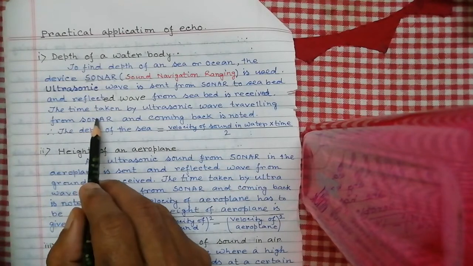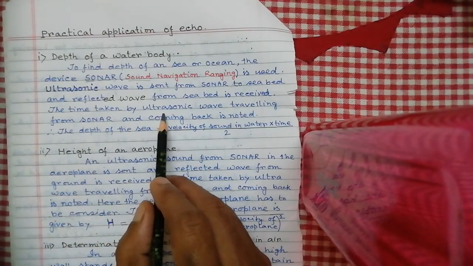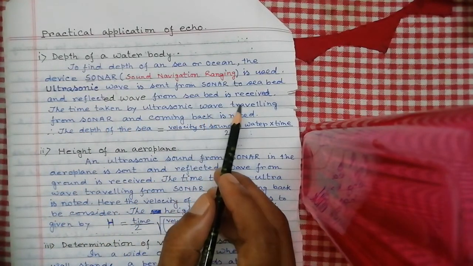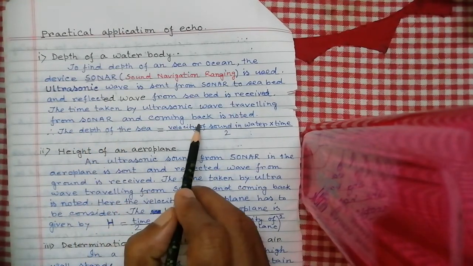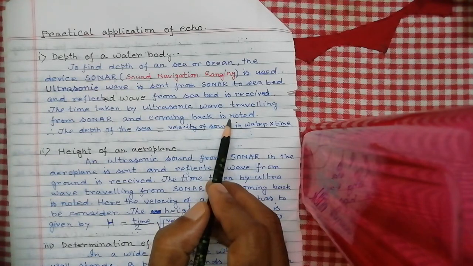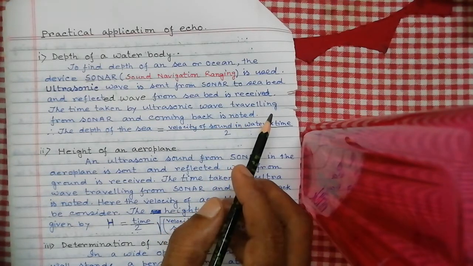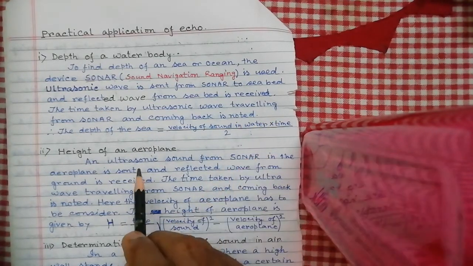The time taken by this ultrasonic wave traveling from the sonar to the seabed and coming back is noted by the stopwatch attached to it.